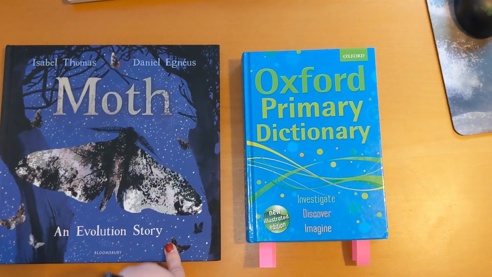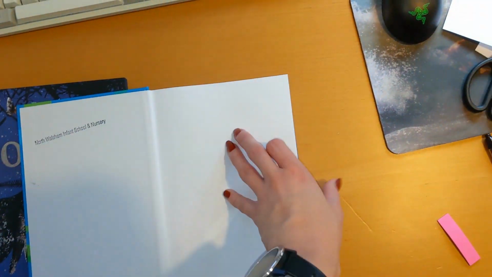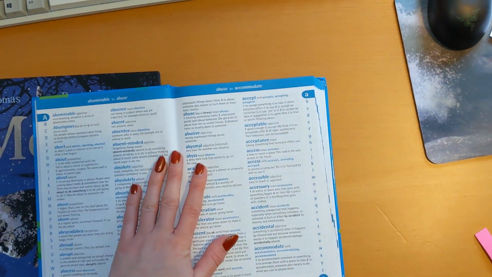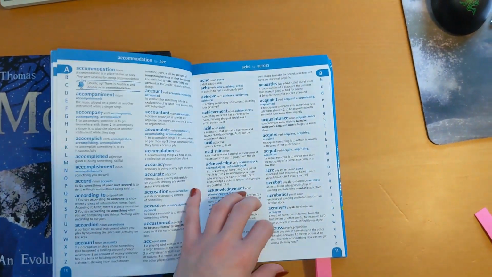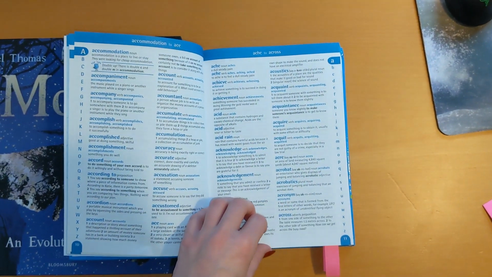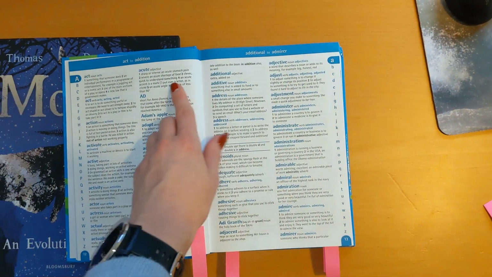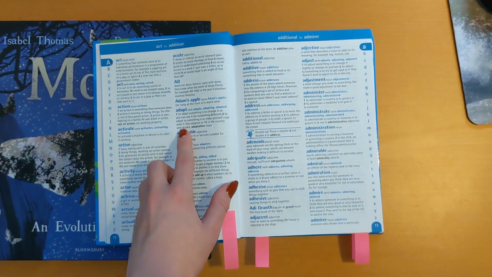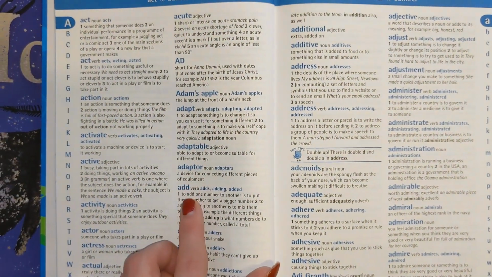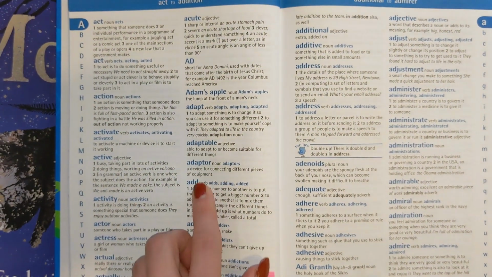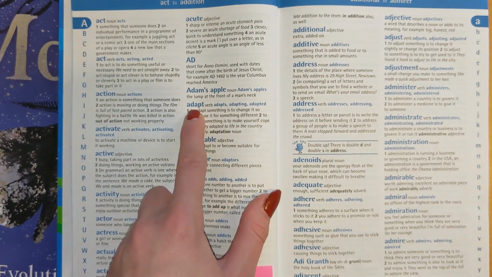Adaptation. Well, what letter does the word adaptation start with? It's the sound A or the letter A. So that's going to be near the front, isn't it? Adaptation. Ad, ad. Shout if you can see any words that start with an A and then a D. Oh, ad. Keep going down. I found the word adapt. Adaptable. Adapter. So they don't have the exact word adaptation. So I'm going to go to the word adapt because that is the start of the word.